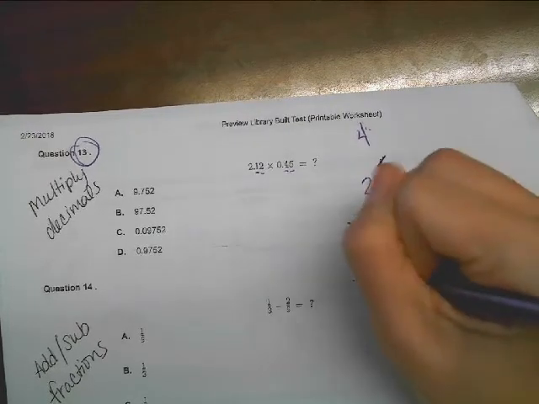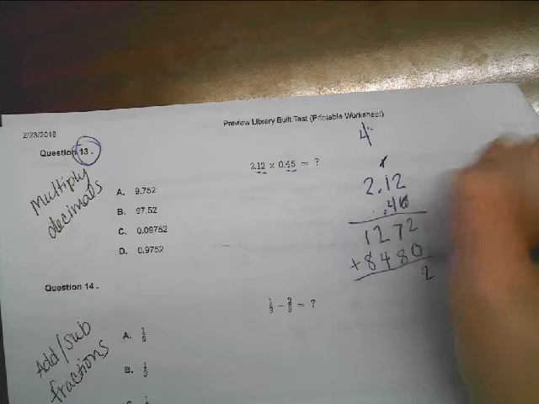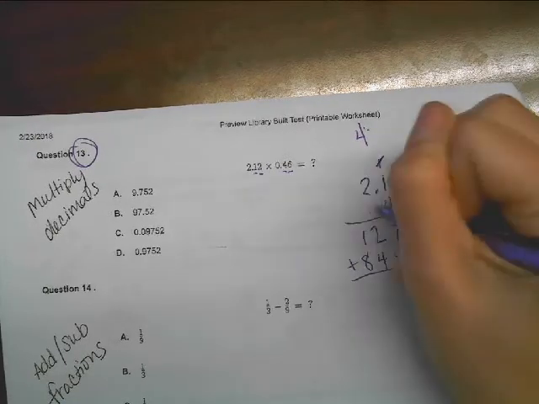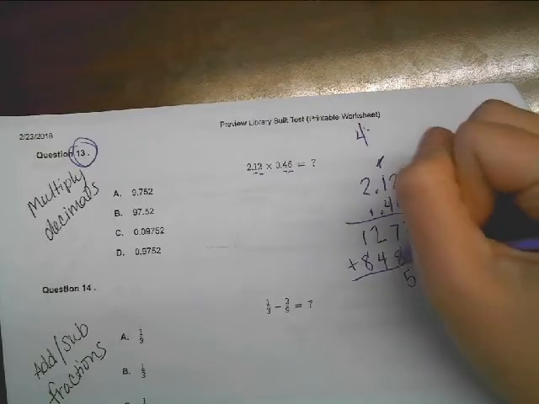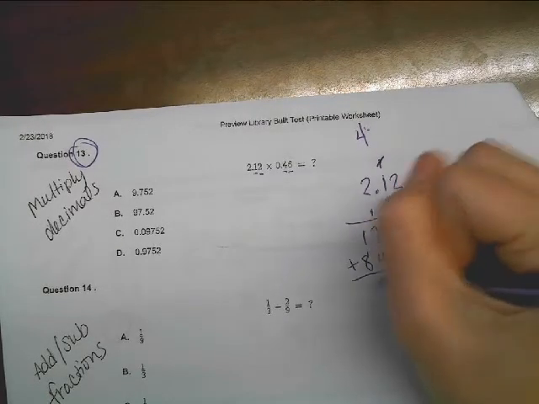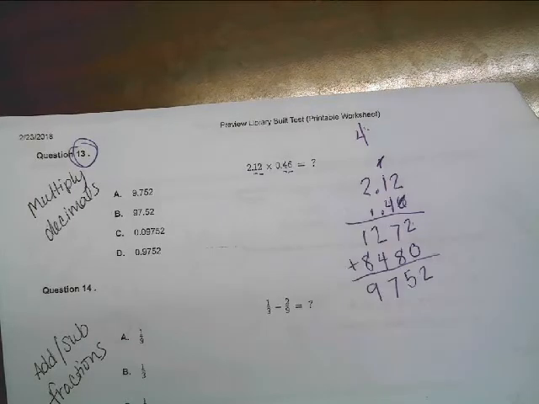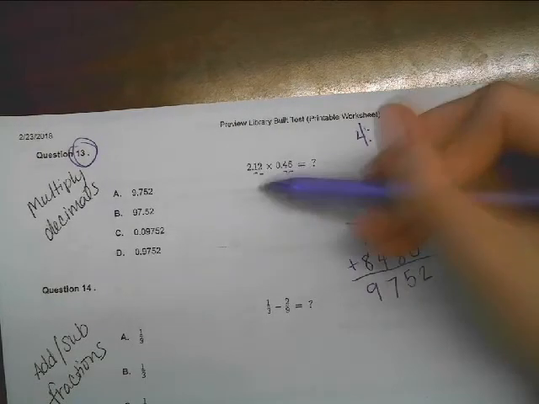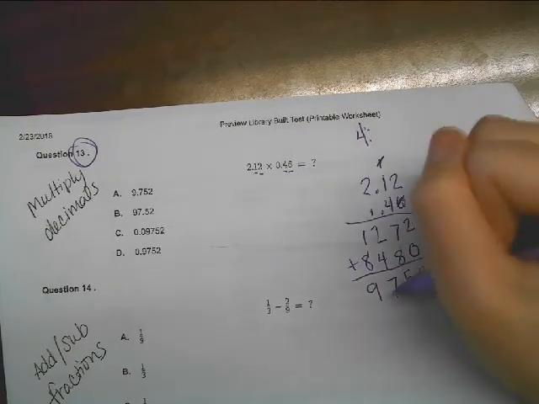Then we add these numbers. 2, 7 plus 8 is 15. 4 plus 2 plus 1 is 7, and 1 plus 8 is 9. 9752.